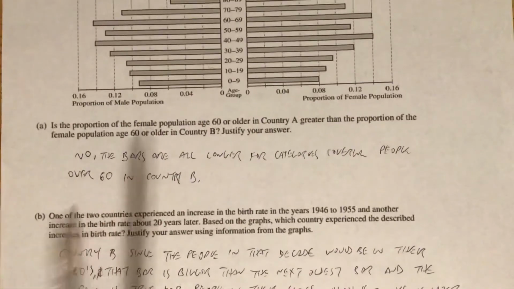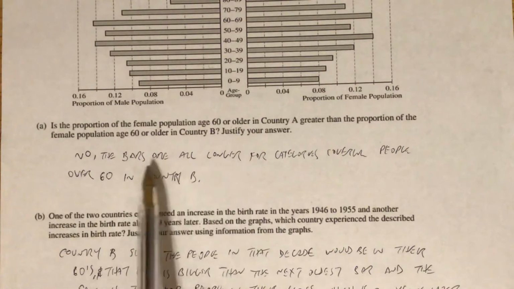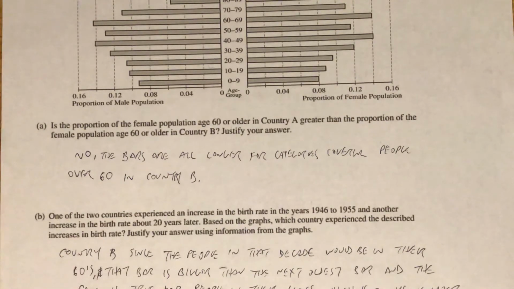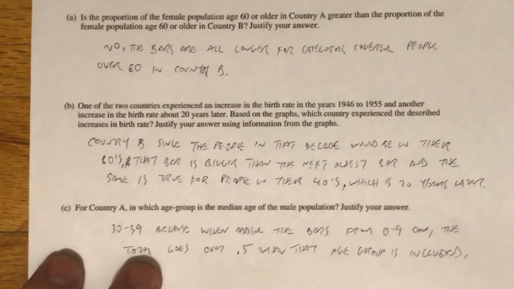All right. So that was basically what I said. It was no for all those categories covering people over 60. Country B's were longer than country A's. All right. So that answers part A.